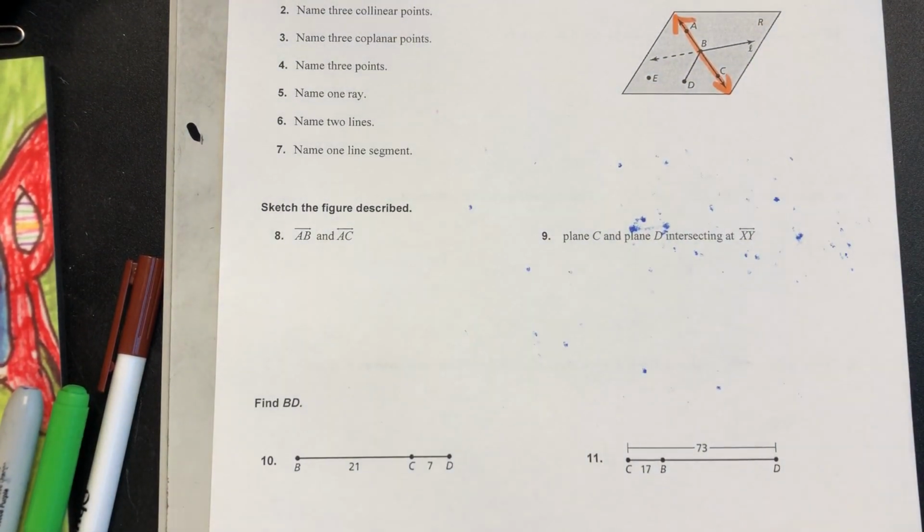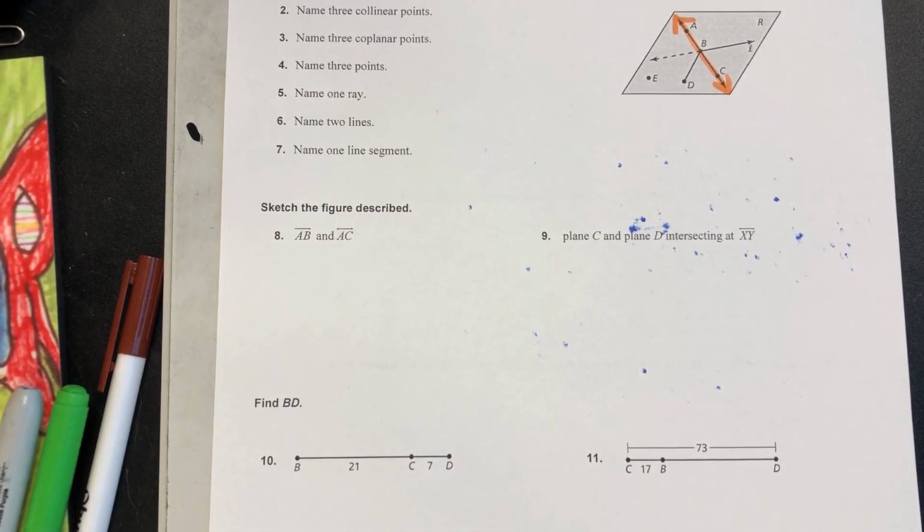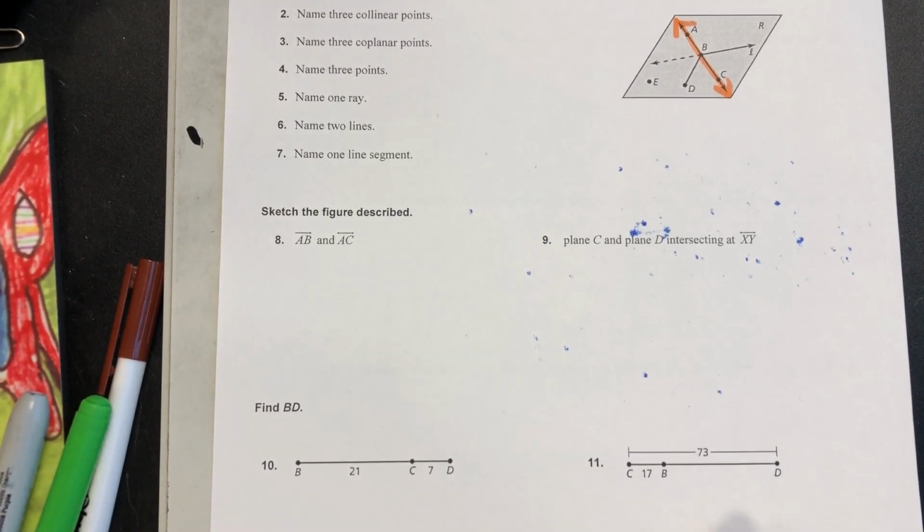If I put a highlight over the top, it's because you didn't put notation there. You didn't put the segment notation over the top. That's why it would be marked. I was looking for the notation.